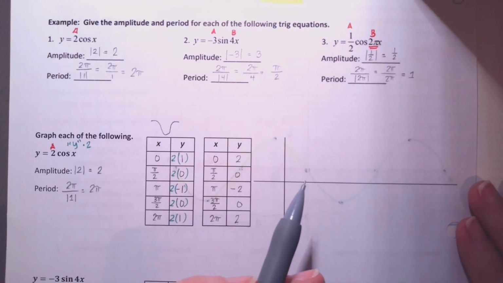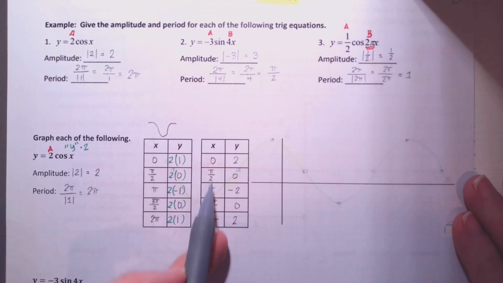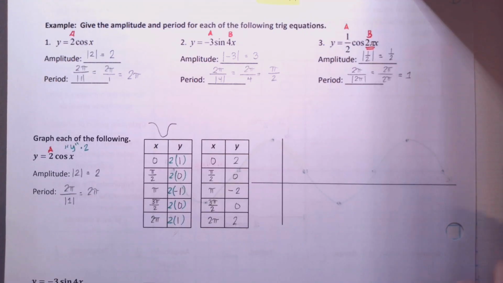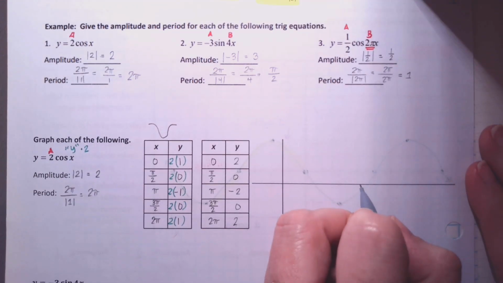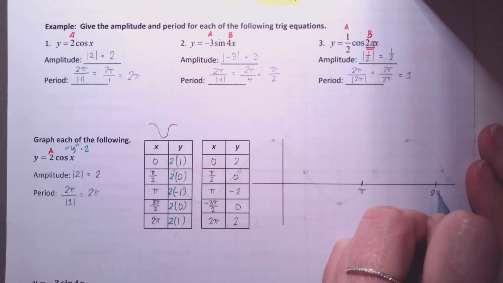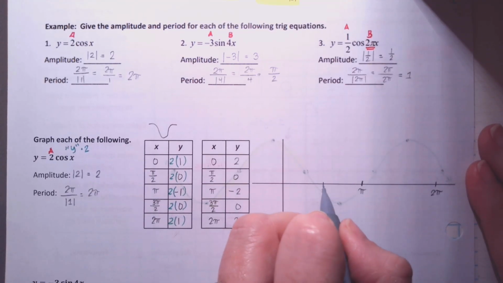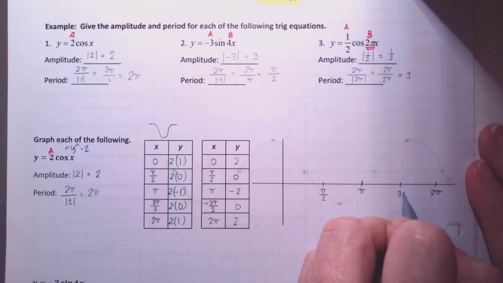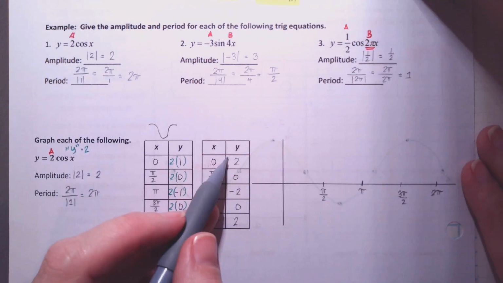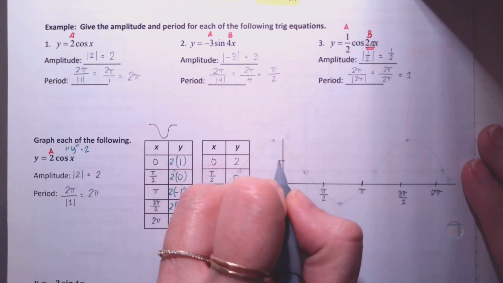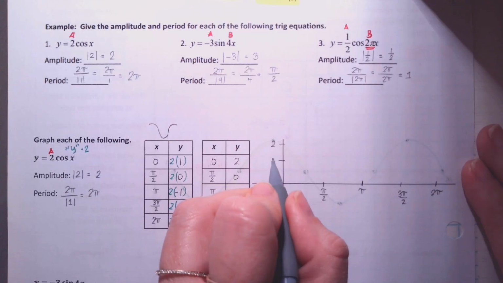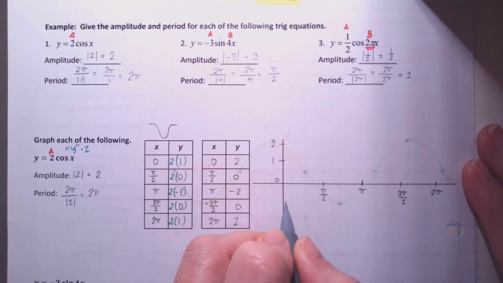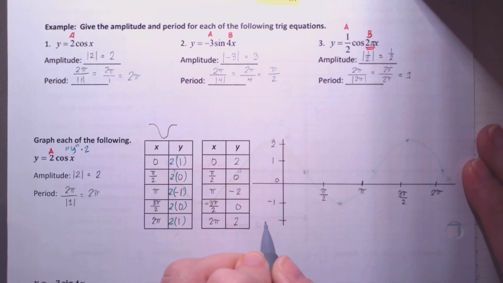I also left the scale empty on these so we could adjust them ourselves. So you can see on the x-axis, we need everything from 0 to 2 pi. So I'm going to go ahead and mark those off. I'll put pi here. I'll put 2 pi, which is just twice as big. Here will be half a pi, and then our 3 pi over 2. And then our y-axis, we need the highest to be 2, and then the lowest to be -2.